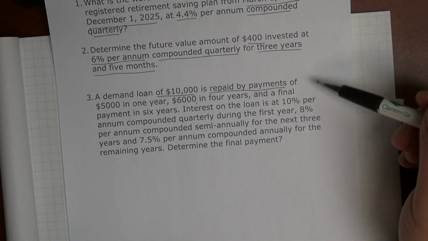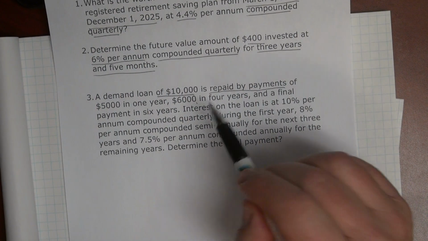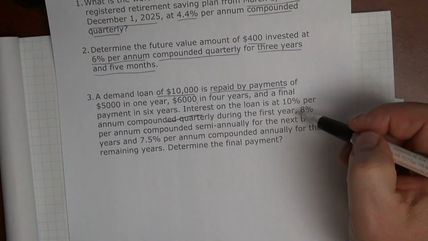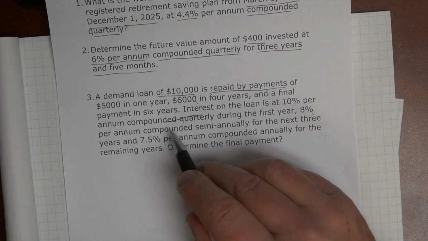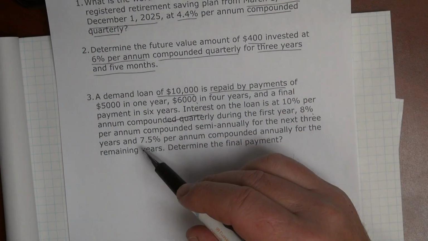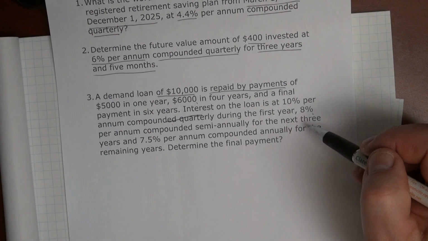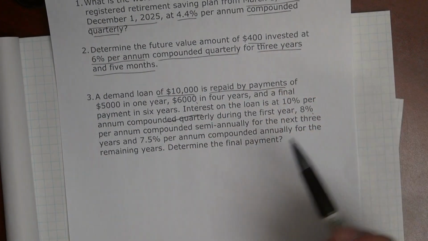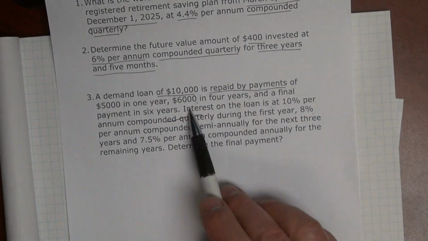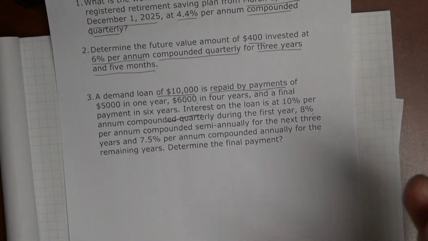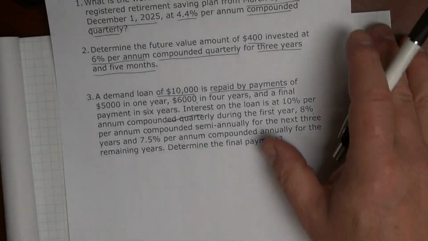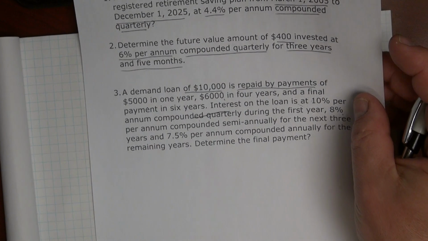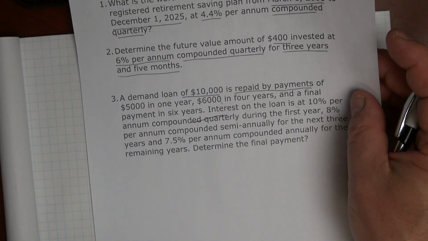So we have $10,000 coming in right up front. Interest on the loan is 10% per annum, compounded quarterly during the first year, 8% compounded semi-annually for the next 3 years, and 7.5% compounded annually for the remaining years. So what we have really is 3 problems in one here. We calculate the first part with the first interest section, then the second part, and then the third part. So let's plot this out in terms of a timeline.